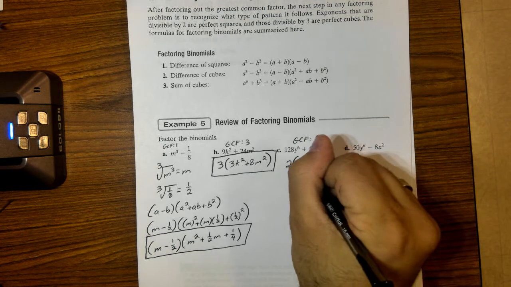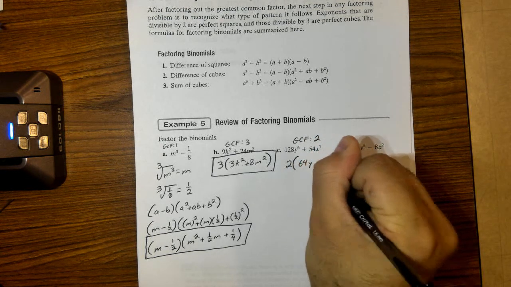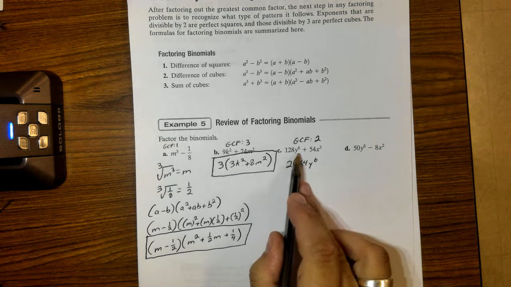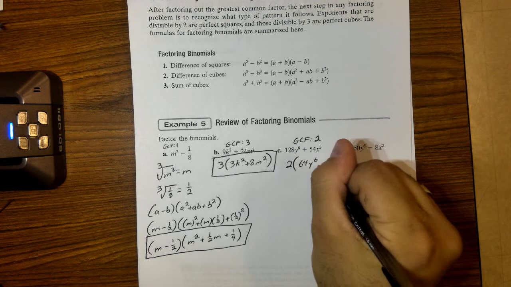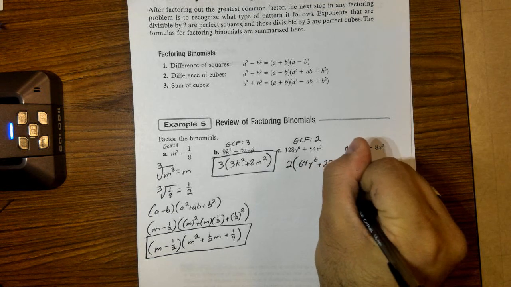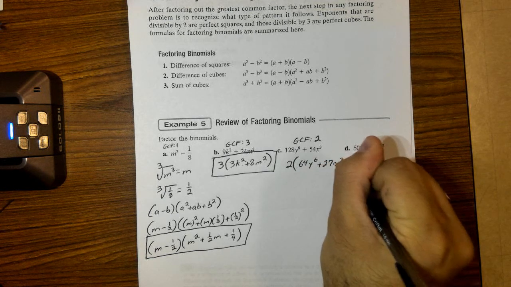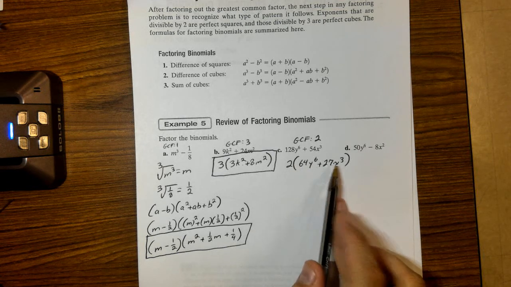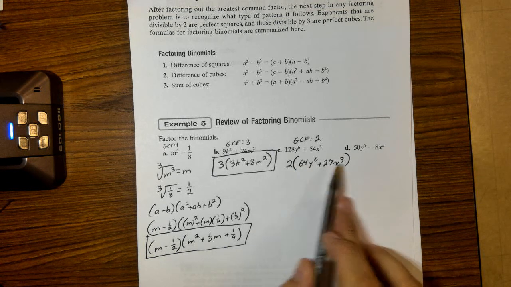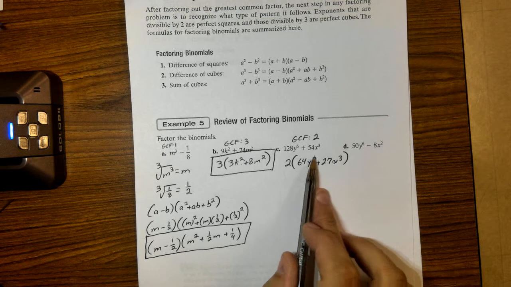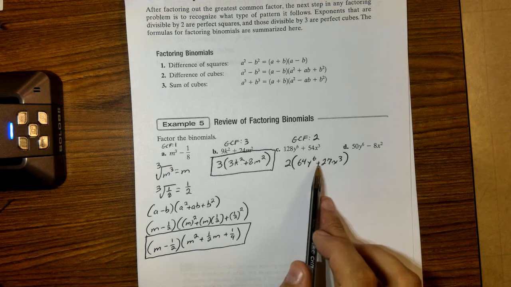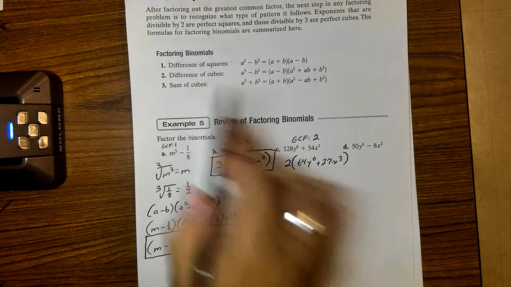That is going to leave us 64y to the 6th power. 2 times 64y to the 6th gives us 128y to the 6th, and then 2 times a positive, so plus 27x to the 3rd power. And so now we have this binomial here. 64, 27, x to the 3rd, and y to the 6th are all perfect cubes. So this plus sign indicates it's going to be factored as a sum of cubes.